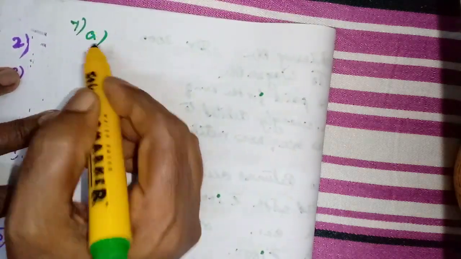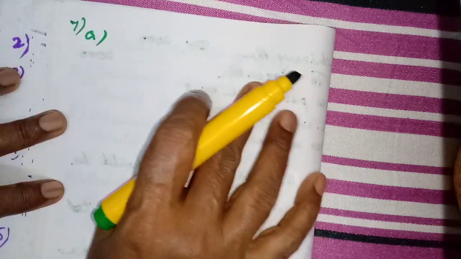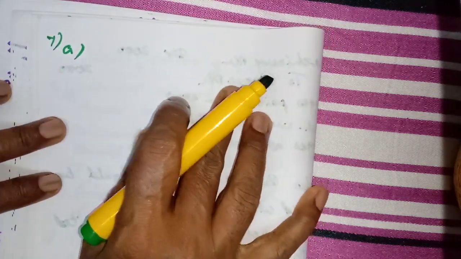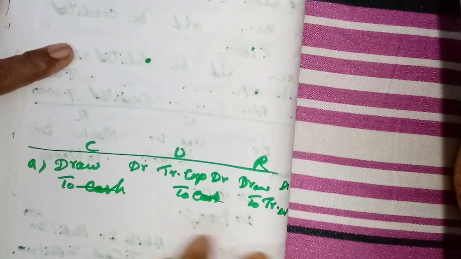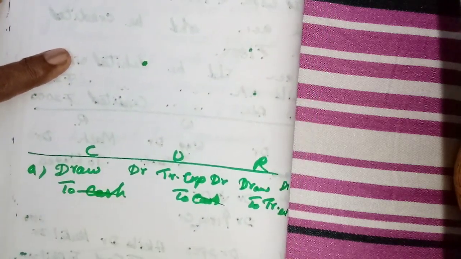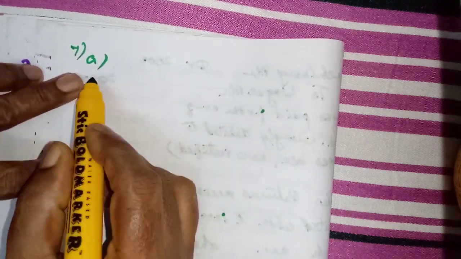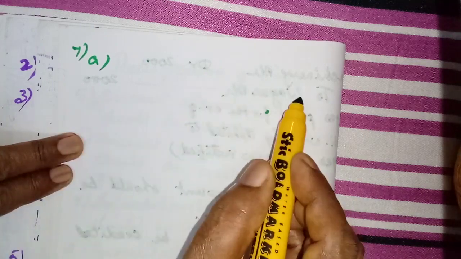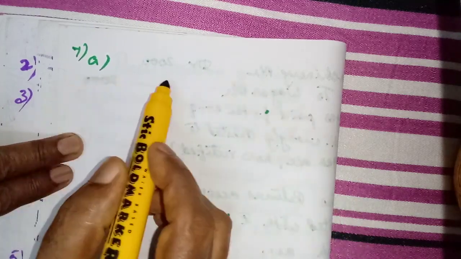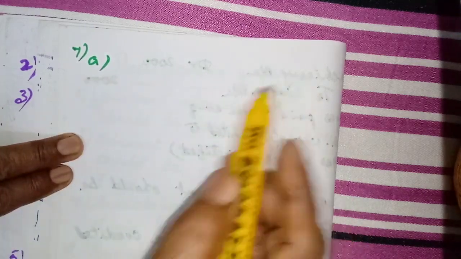Number 7A. You should draw all the lines for journal entries. For journal entry: date, particulars, LF, debit, credit.